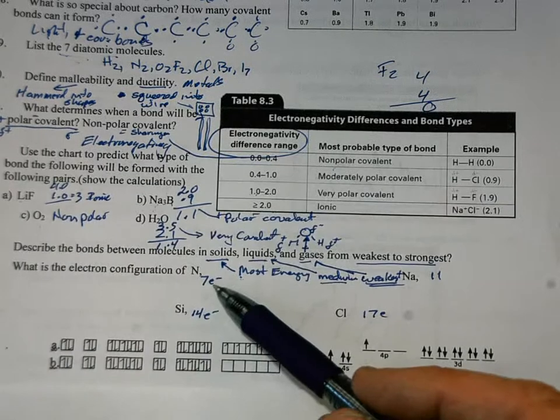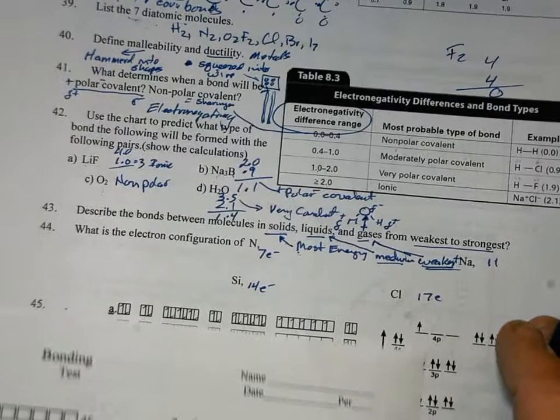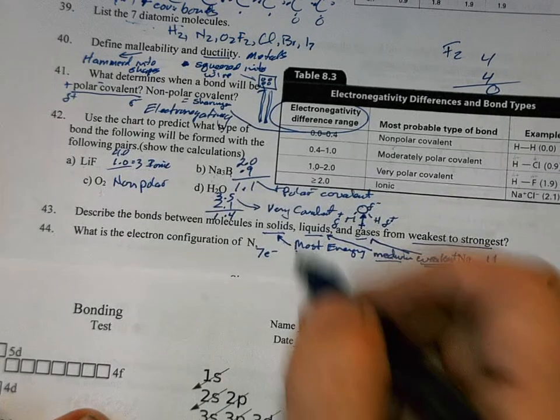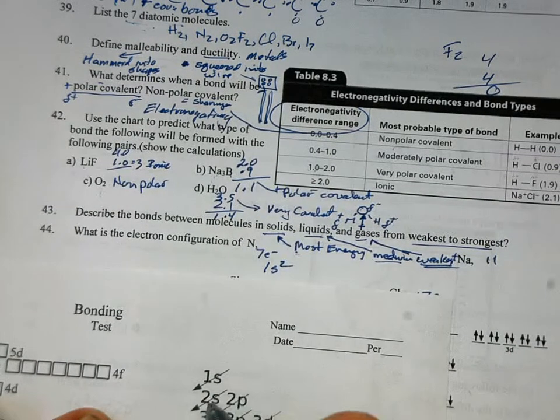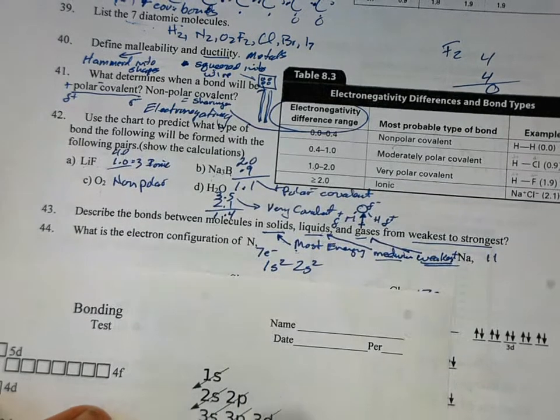We need to fill out 7 electrons. So for that first one, 1s. The s orbital is going to hold 2 electrons. Then we're going to fill in the 2s with its 2 electrons. Now we're on the second arrow right here.